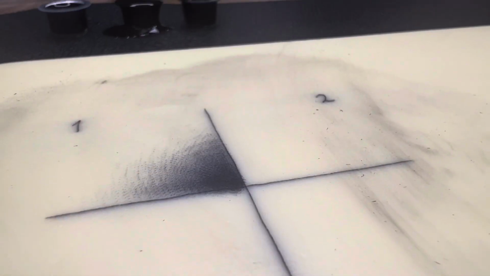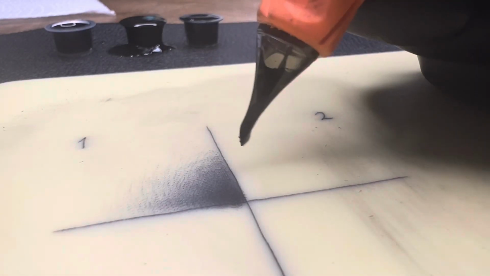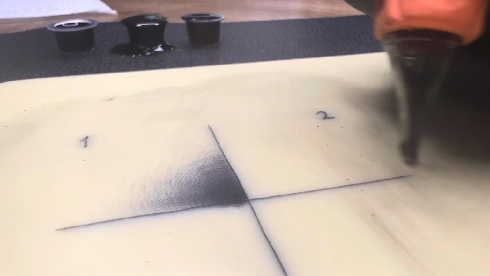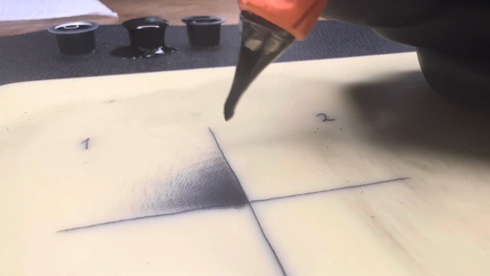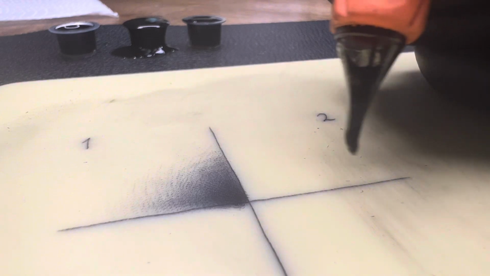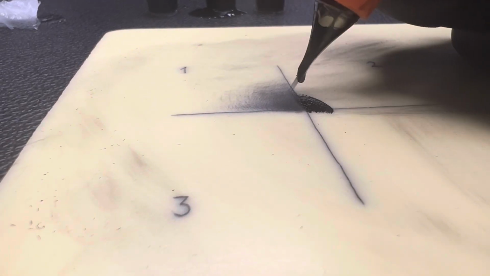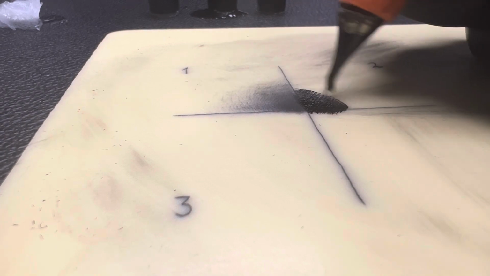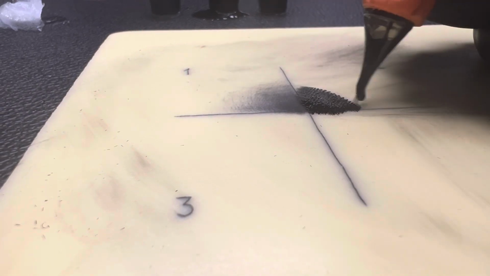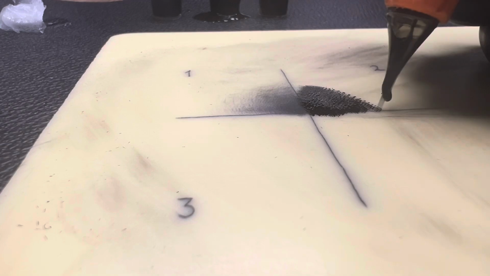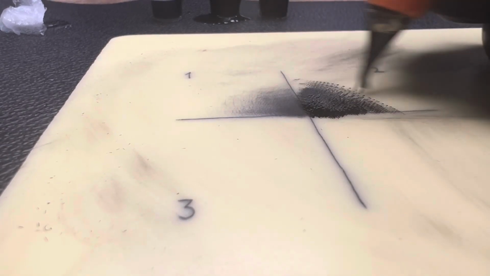Let's move on to technique number 2. This is a very popular shading technique to use. You are kind of using the same motion as a pendulum would swing. So you're going into the skin, going out, in and out towards the edges, which will give you a very soft edge on your shading and will generally make your shading a lot softer.